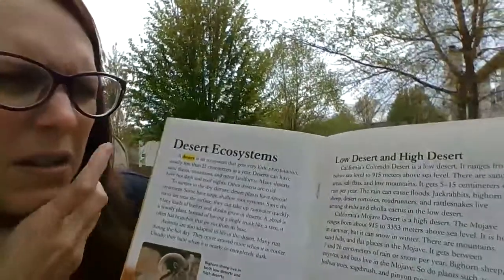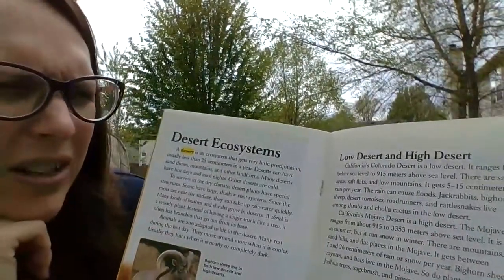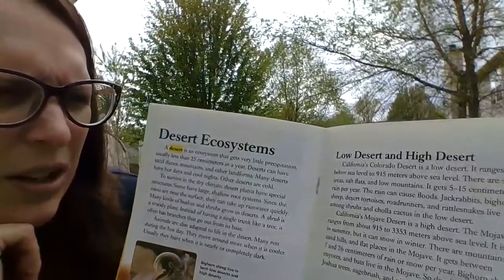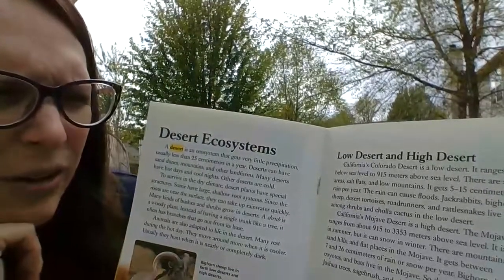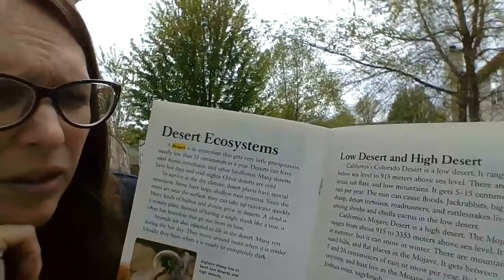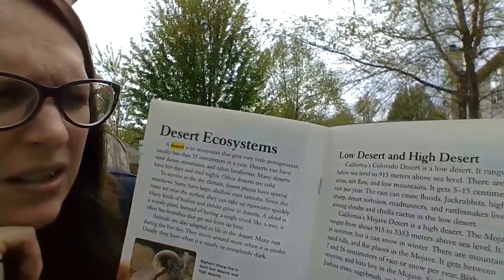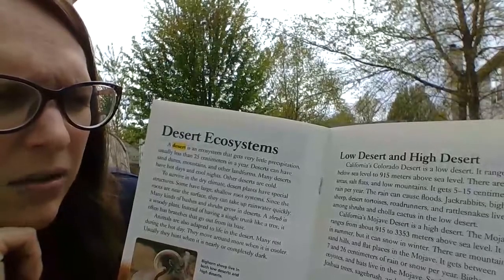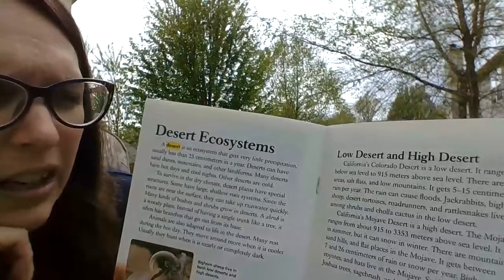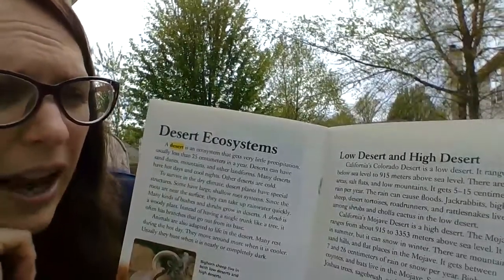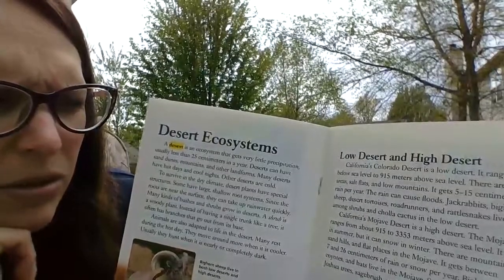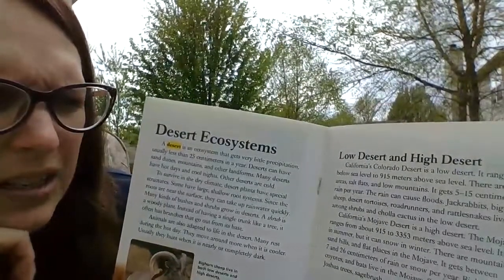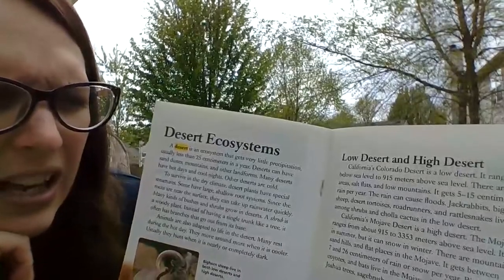Low desert and high desert. California's Colorado Desert is a low desert. It ranges from below sea level to 915 meters above sea level. There are sandy areas, salt flats, and low mountains. It gets 5 to 15 centimeters of rain per year. The rain can cause floods. Jackrabbits, bighorn sheep, desert tortoises, roadrunners, and rattlesnakes live among shrubs and cholla cactus in the low desert.